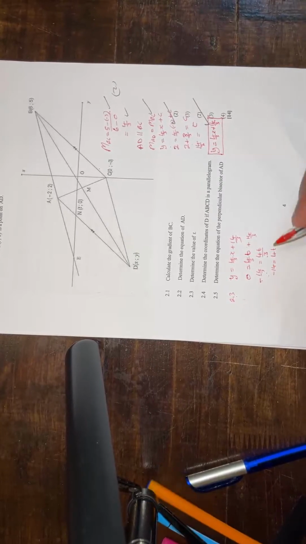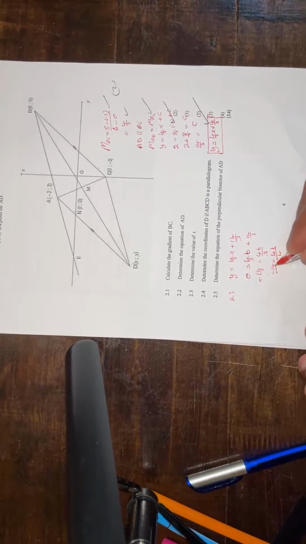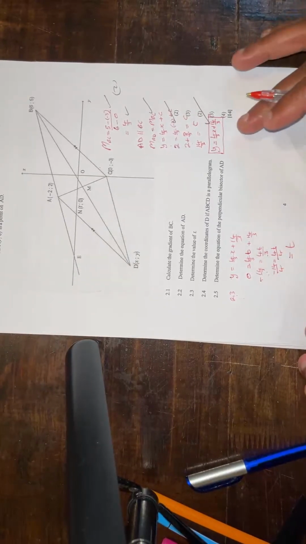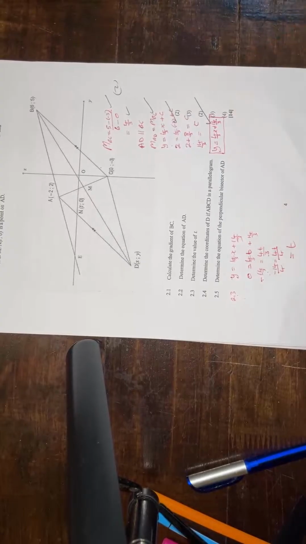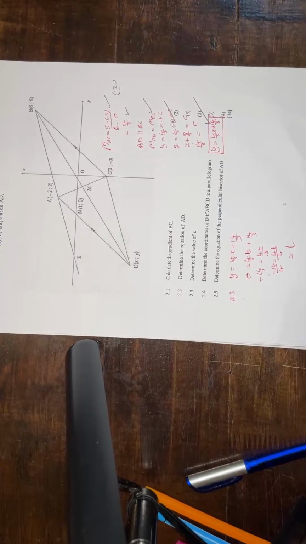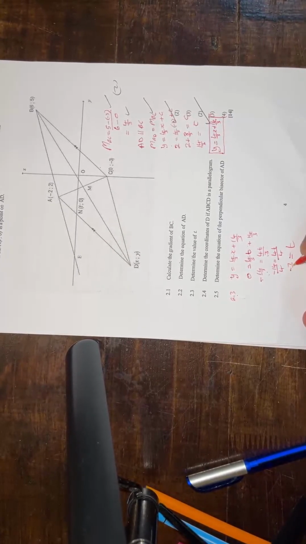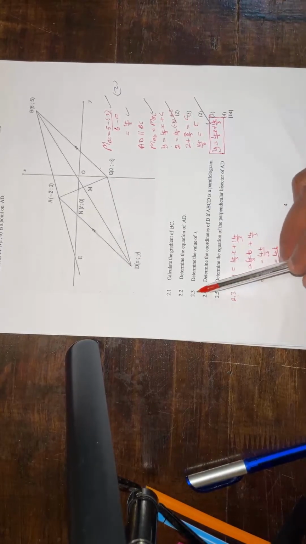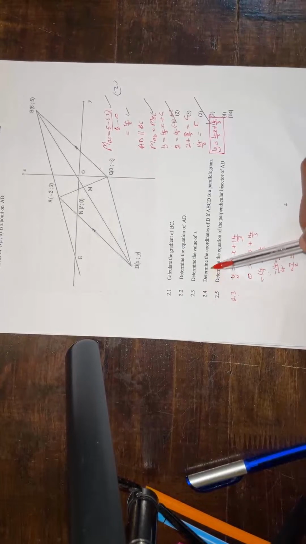Therefore, when we divide both sides by 4, t is equal to negative 14 divided by 4, and we are getting negative 7 divided by 2. Done. Let's move to 2.4.